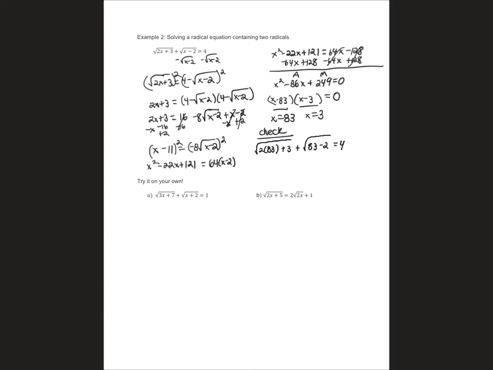2 times 83 plus 3, that's going to be the square root of 169, plus the square root of 81, has to give me 4. Square root of 169 is 13, square root of 81 is 9, 13 and 9 is 22, which does not equal 4. So again, since this was a false statement, x equals 83 is an extraneous solution.